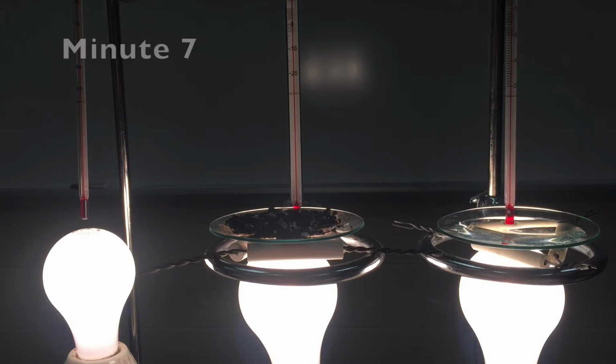Minute 7. We are at air temperature of 80. Minute 7 for soil, we have 46 degrees. And minute 7 for water, 31 degrees.